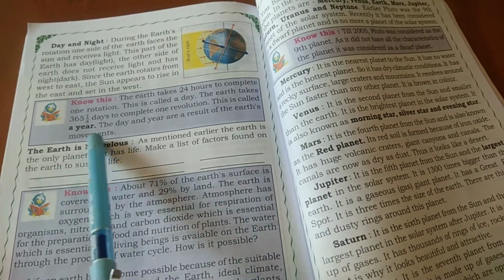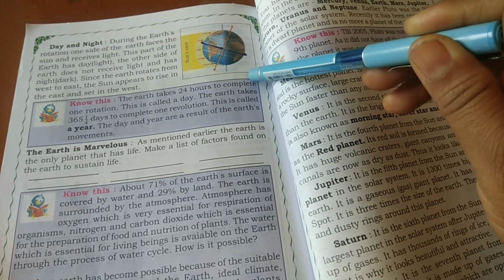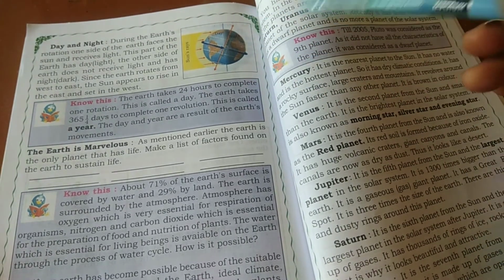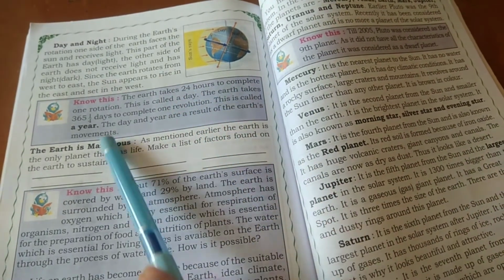Where the sun appears to rise means in the east, and it will set in the west. Now you got the idea how the day and night concept will be going on in this environment. Next, the earth takes 24 hours to complete one rotation.